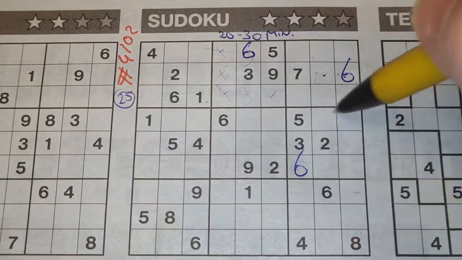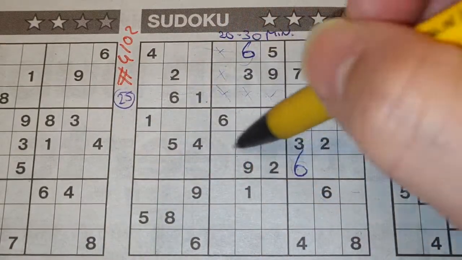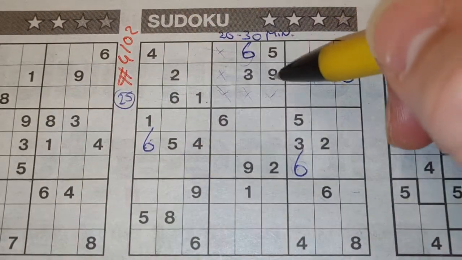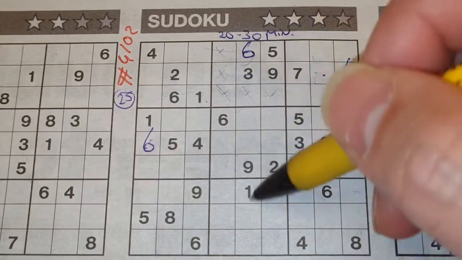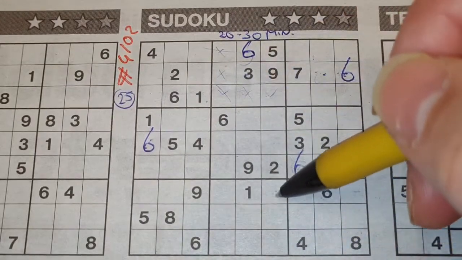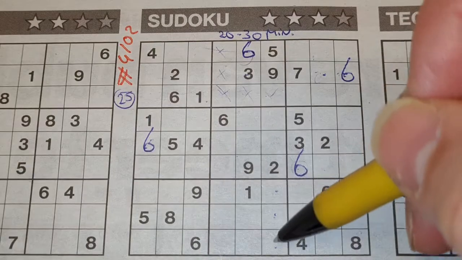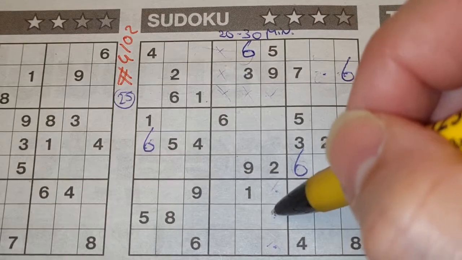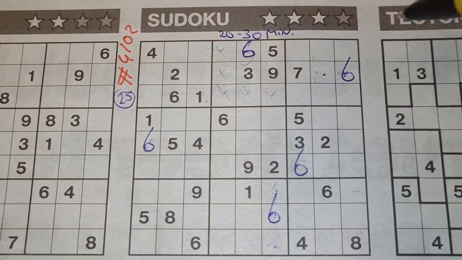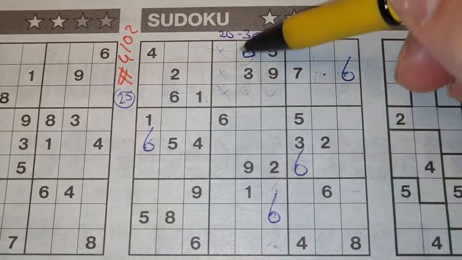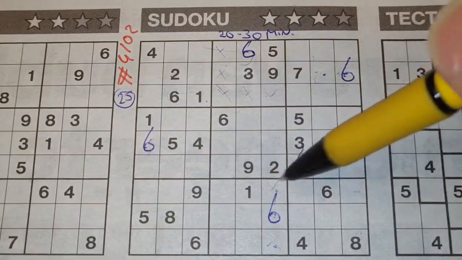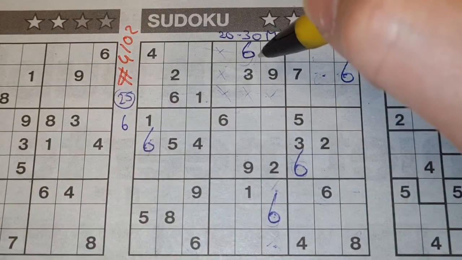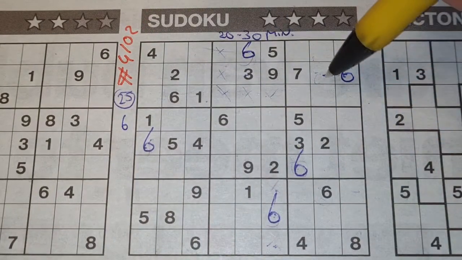6 in this row, 6 in that row. So in the row between, the middle row, the only place left for the 6 should be there. 6 in this column, 6 in the middle column. So the column next, only 3 places left for the 6 should be here, here, or there. We see there 6, no 6 there, here 6, no 6 there. Only place left for the 6 should be there. Alright, and all the 6s are used. I can see digit number 1, number 6. Okay. Alright.